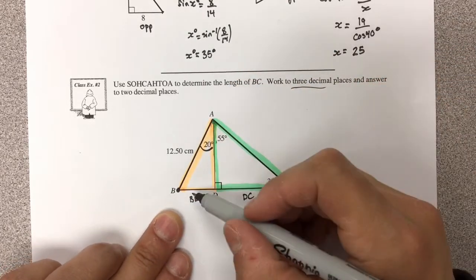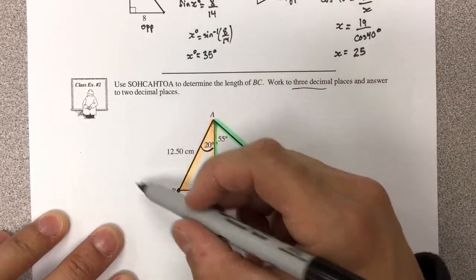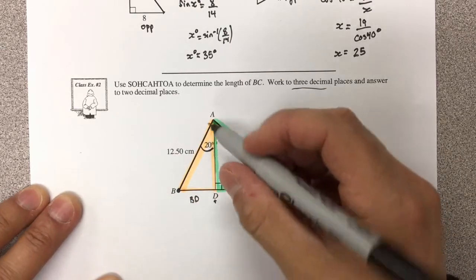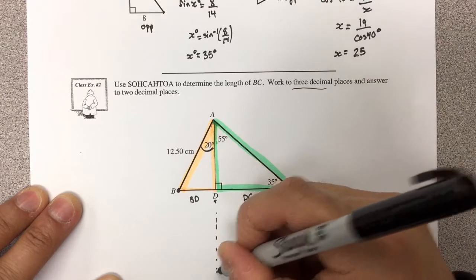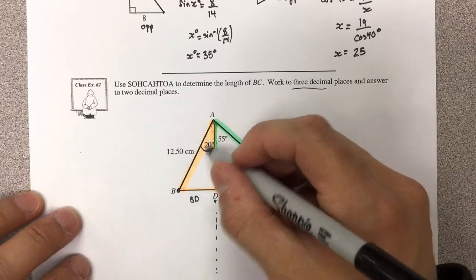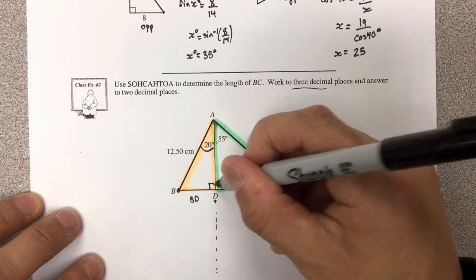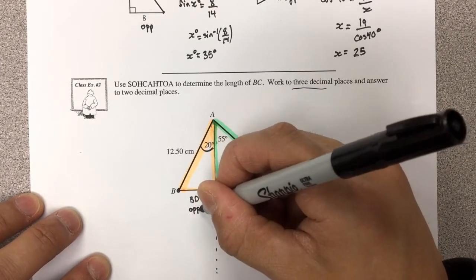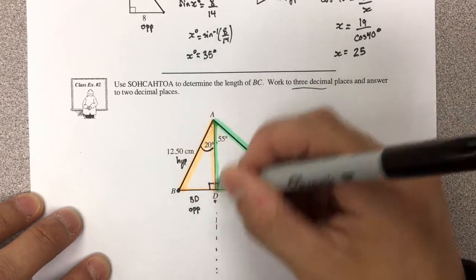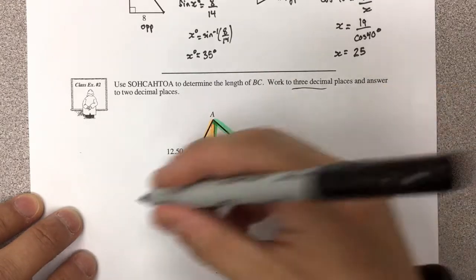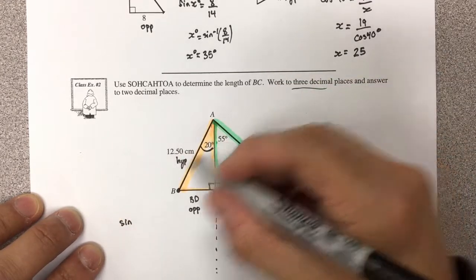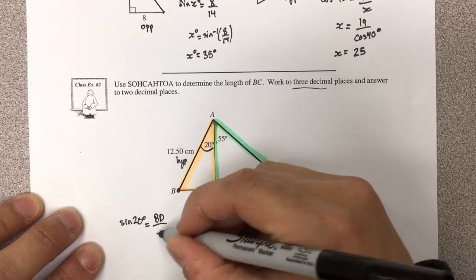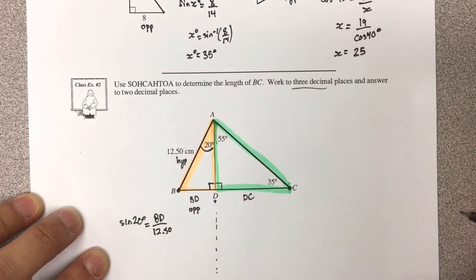Now in order to find length BD, I'll work underneath of this triangle here. In order to find this length BD, what I need to do is consider the angle, the side I have, and what I'm looking for. So I'm looking for side length BD, and I have an opposite side and I have my hypotenuse, which means I need to use my sine ratio. So sine of 20 degrees is equal to BD over 12.50.